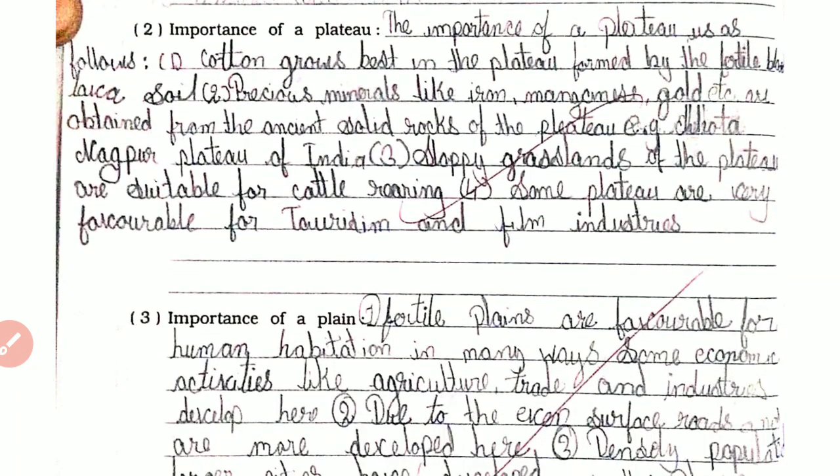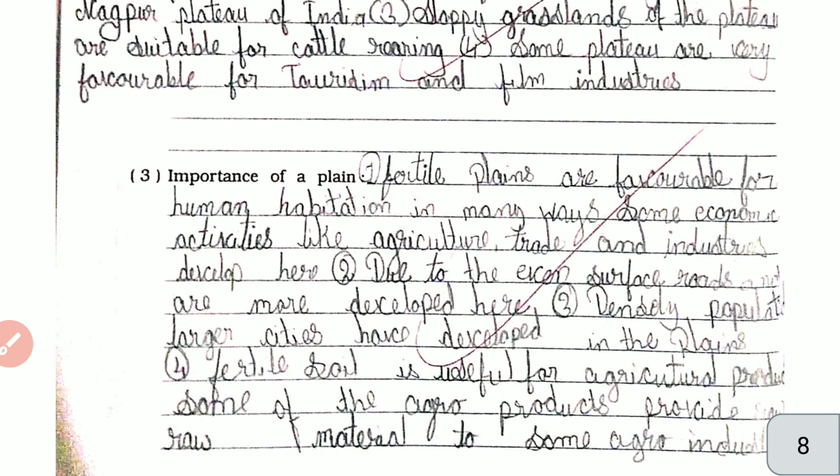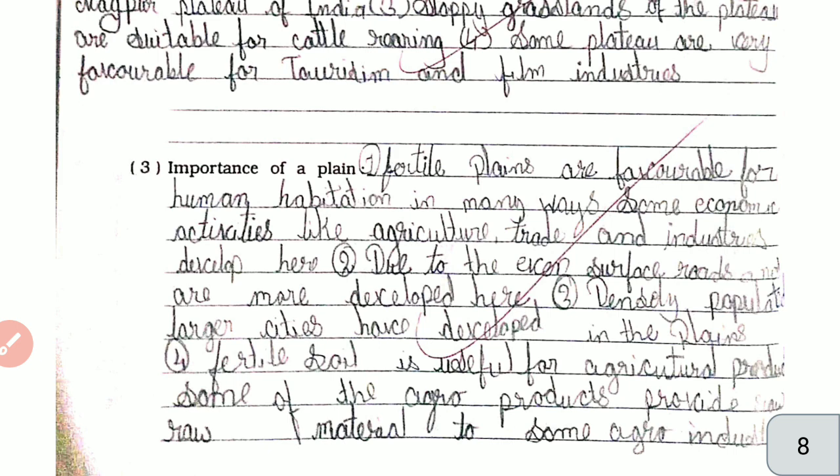Second number, importance of plateau. The importance of plateau is as follows. Number 1, cotton grows best in the plateau formed by the fertile lava soil. Second number, precious minerals like iron, manganese, gold, etc. are obtained from the ancient solid rock of the plateau. Example, Chota Nagpur plateau of India. Third number, sloppy grasslands of the plateau are suitable for cattle rearing. Some plateaus are very favorable for tourism and the film industry.